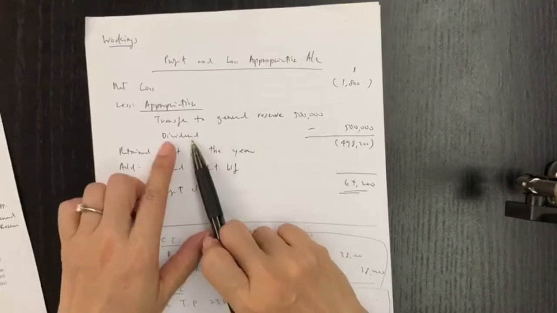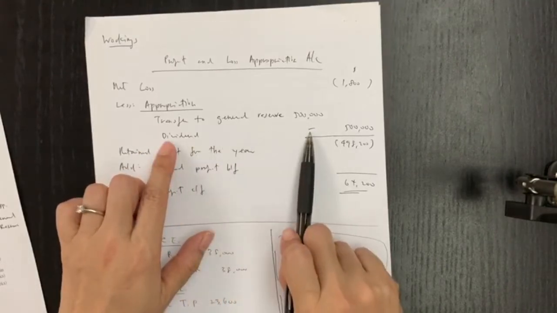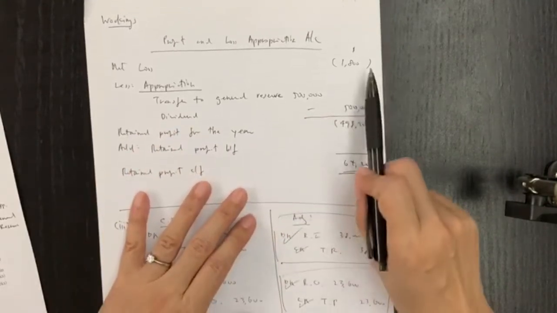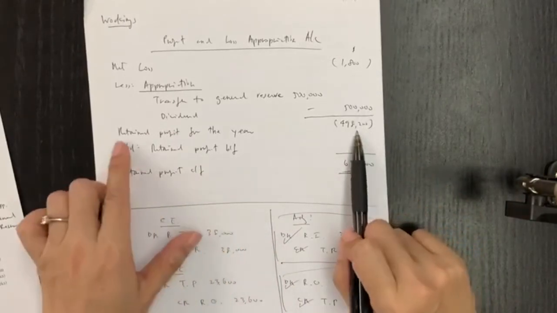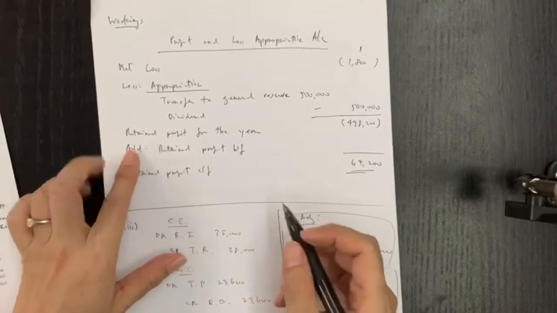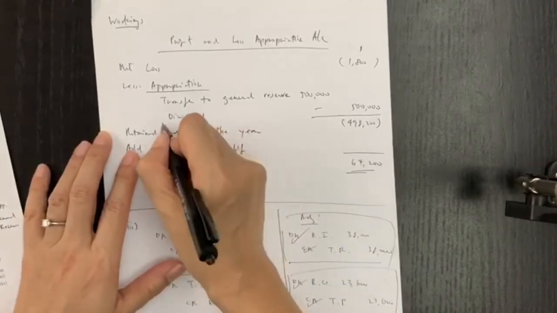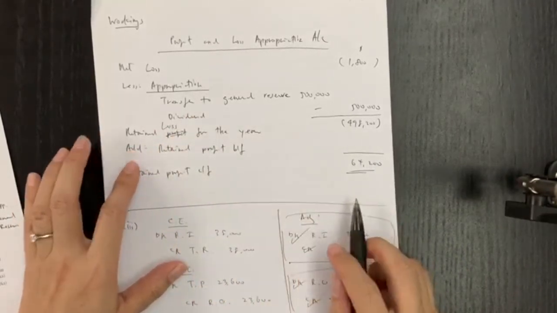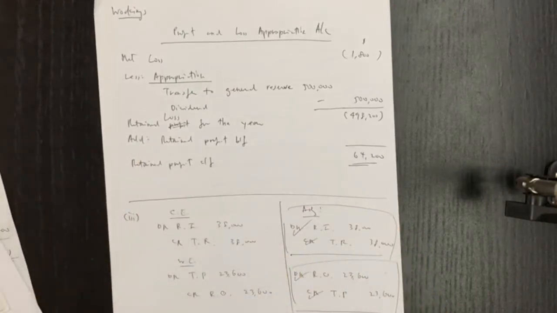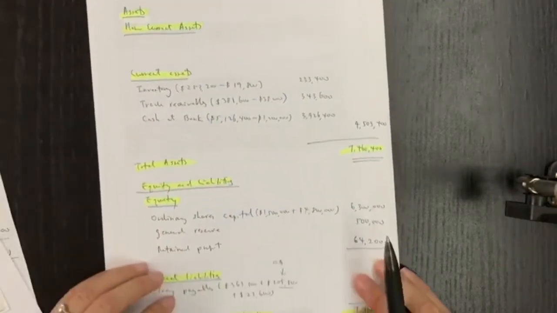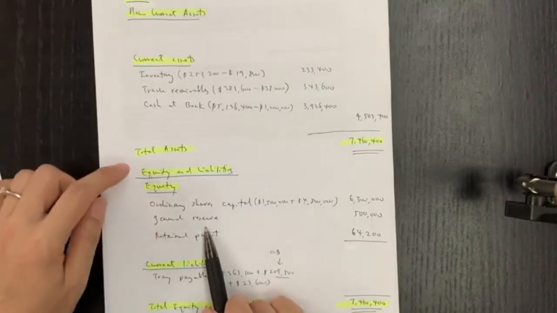There is no dividend in this question, so you don't need to worry about that. So we start with net loss and then more loss. This is retained, but I have to change it because that is negative. Retained loss for the year instead. And then credit general reserve, which is part of shareholders' funds, also part of equity.